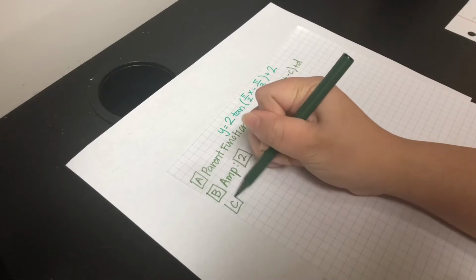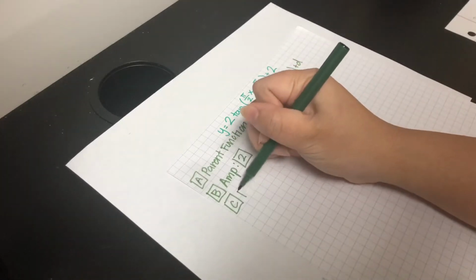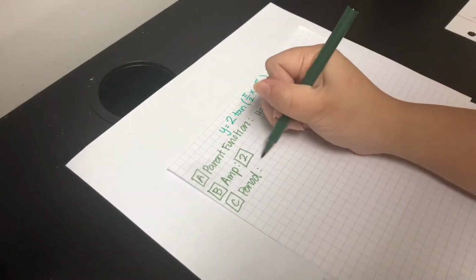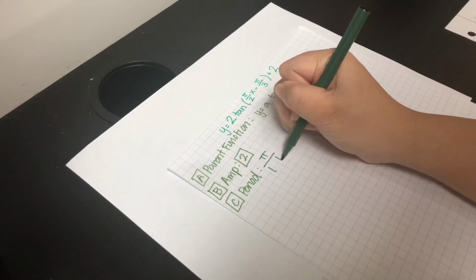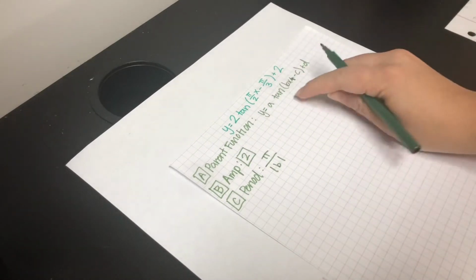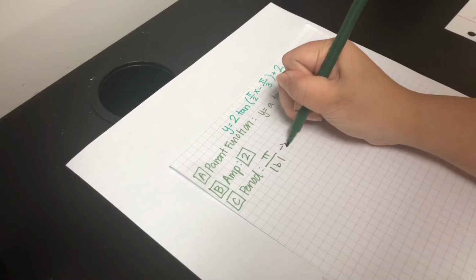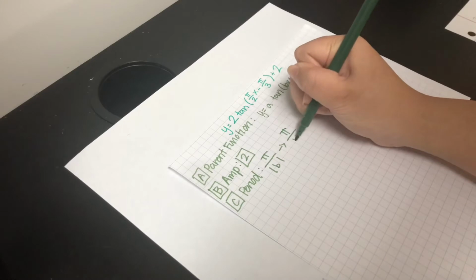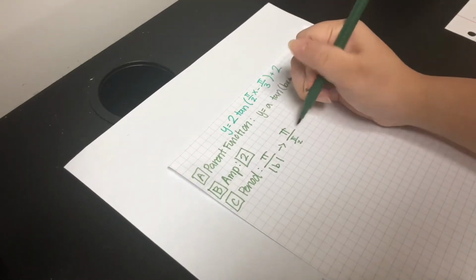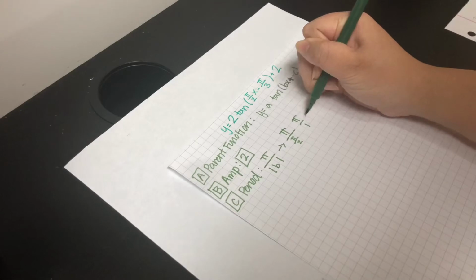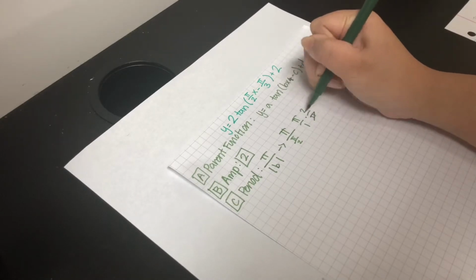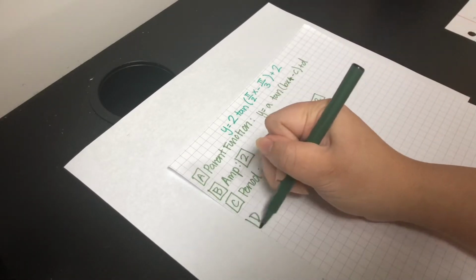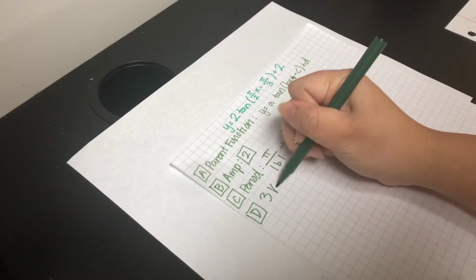Then for C, we're going to have to find the period. In order to find the period of a tangent function, the period is in the form of pi over the absolute value of b, which is this one right here. If we translate that to our equation, we get pi over pi over 2, and if we do that this way, times 2 over pi, these two cancel out, and the period is 2. And then the next thing we have to find are the 3 vertical asymptotes.